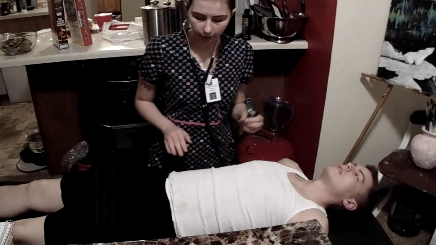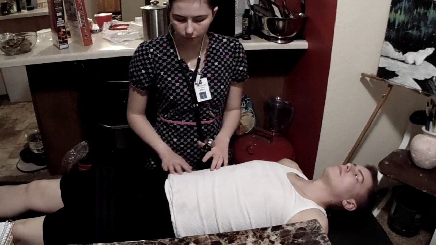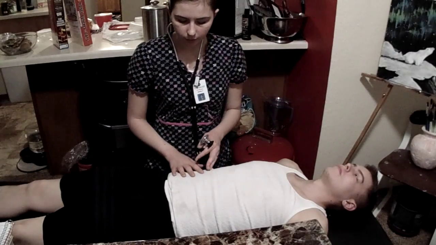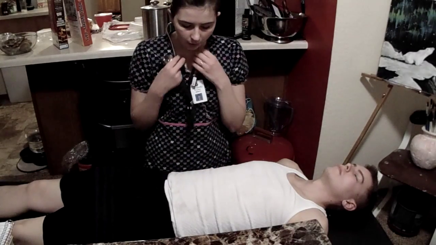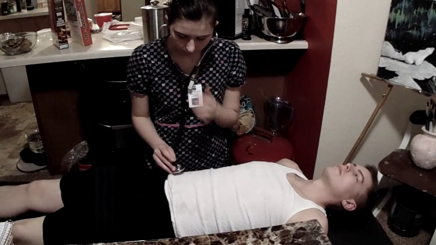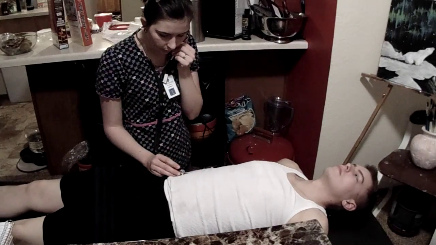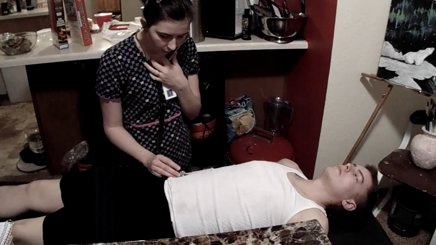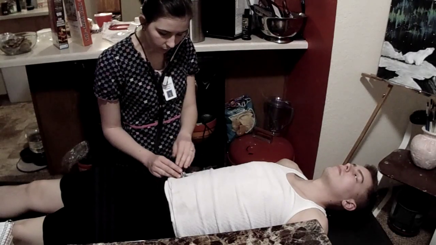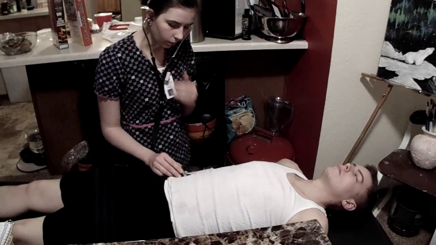GI tract. And at first I'm going to lift his shirt up, and then I would note any distension or any swelling or anything abnormal on his abdomen. And then I'm just going to listen, and I'm going to start in the lower right quadrant, and I'm going to listen for 1 full minute for any sounds, or hyperactive, hypoactive, normal.